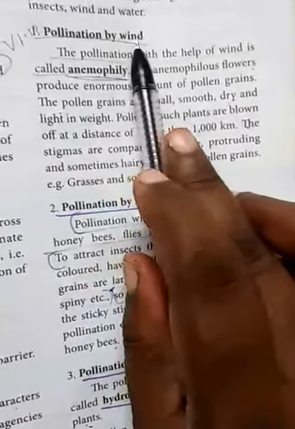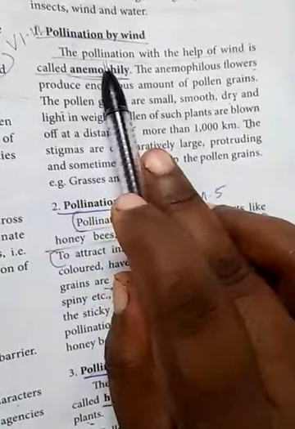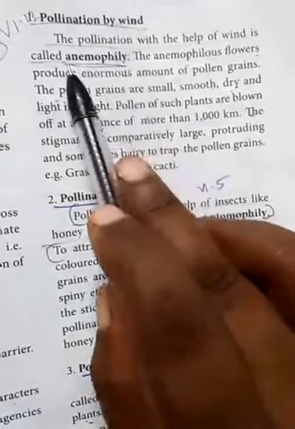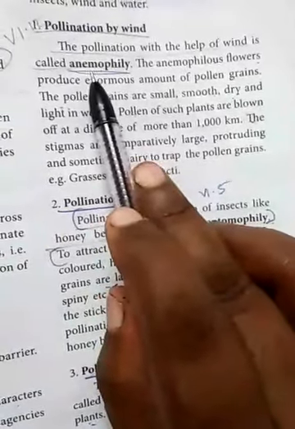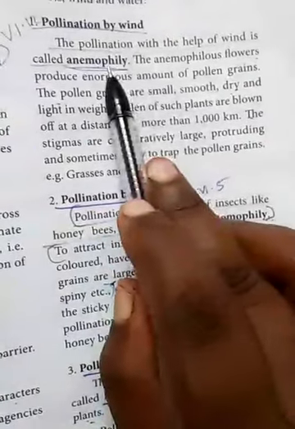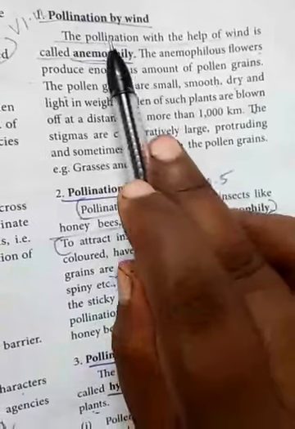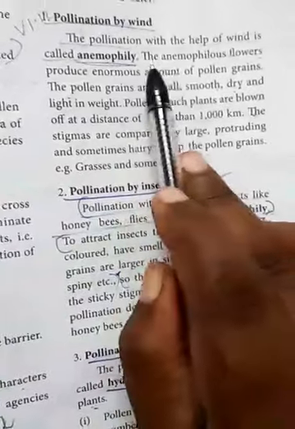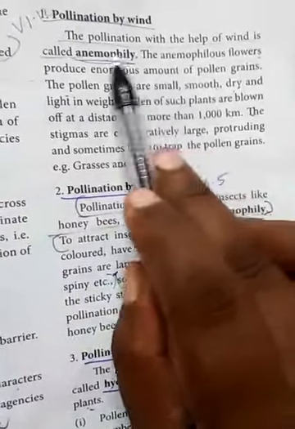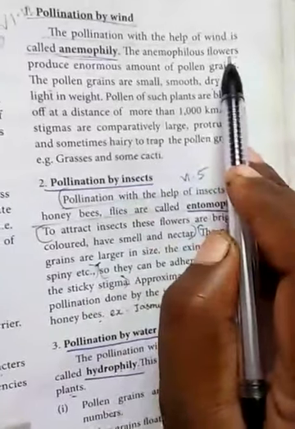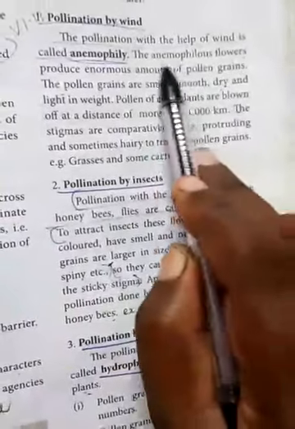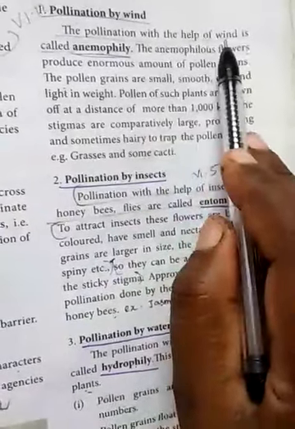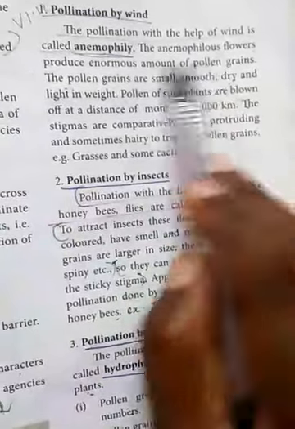Pollination by wind. When the transfer of pollen grain is taking place with the help of the wind, it is called anemophily. The word anemo means wind and the word phily means liking. The flowers which are pollinated with the help of the wind are called anemophilous flowers. What are the characteristics of these anemophilous flowers, the features that should be seen in these flowers? That we are going to study now.